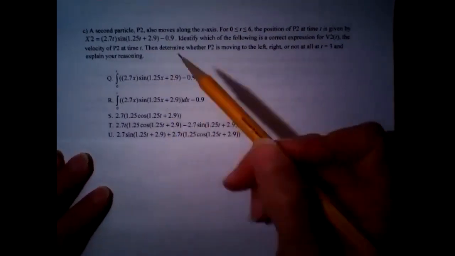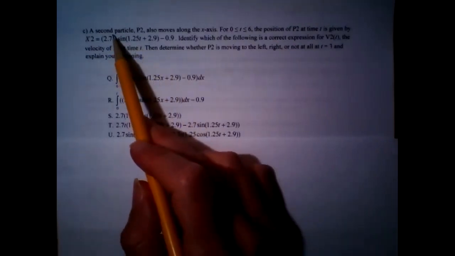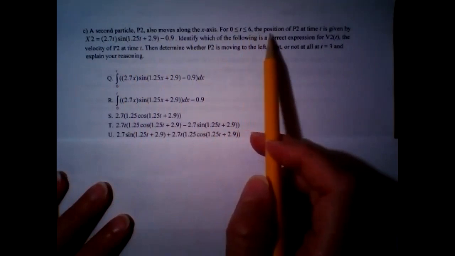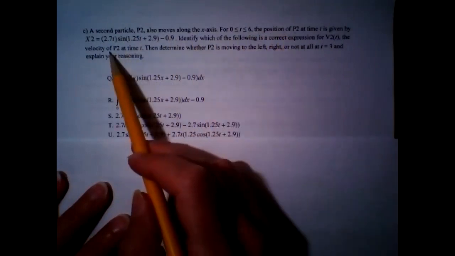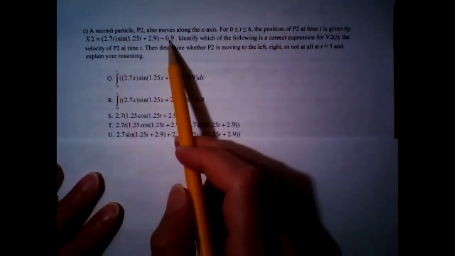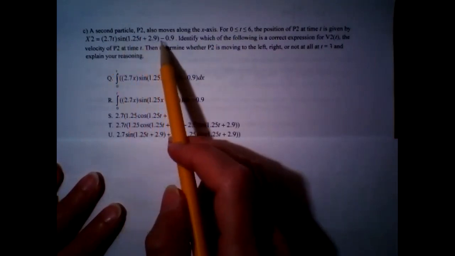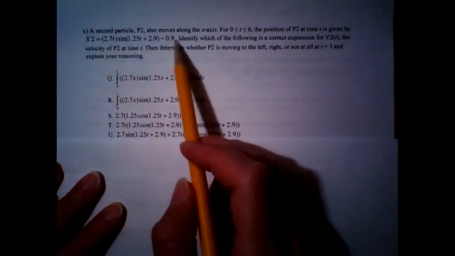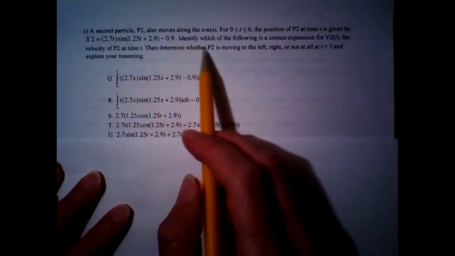There's a multiple choice question right in the middle of this free response question. The second particle, P2, is also moving from 0 to 6. Position is given by this. So they gave the position function. It's not going to be pleasant. It's going to be nasty, right? We're going to get a calculator for this. I apologize, I forgot to say that before you started working on it. You would get a calculator for this.